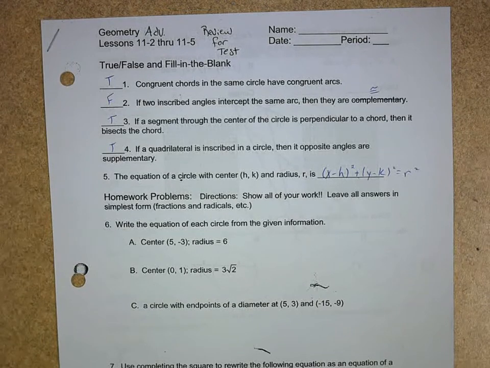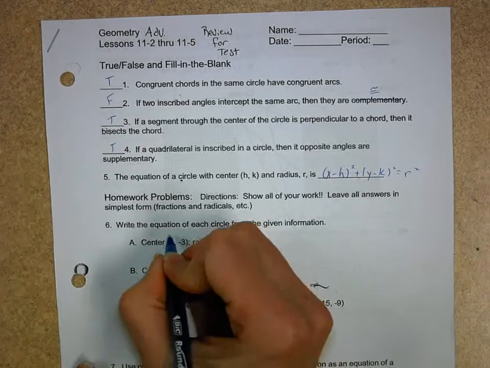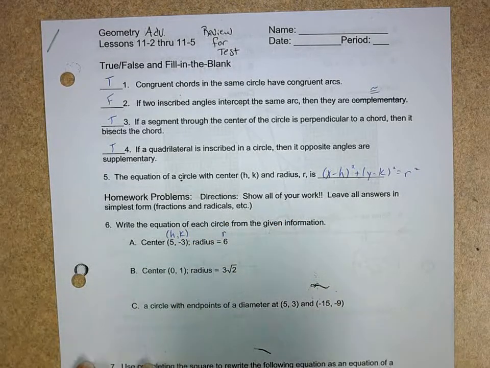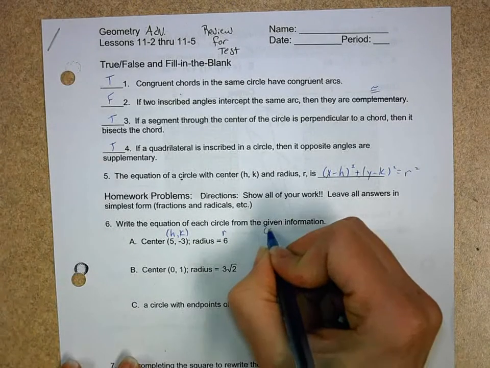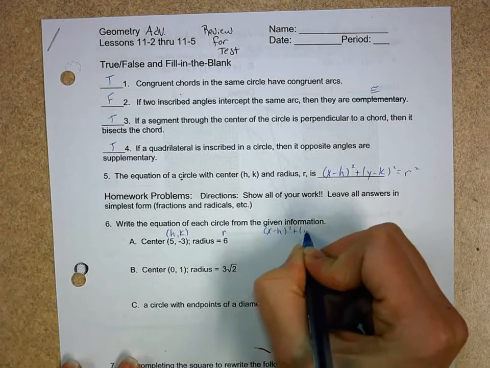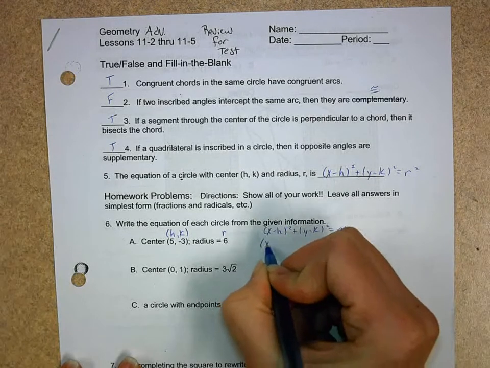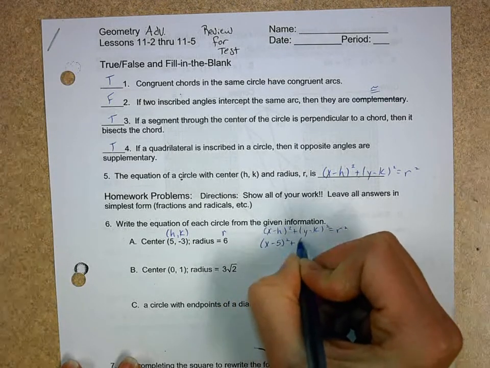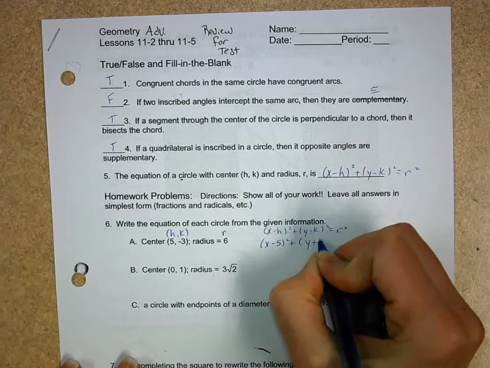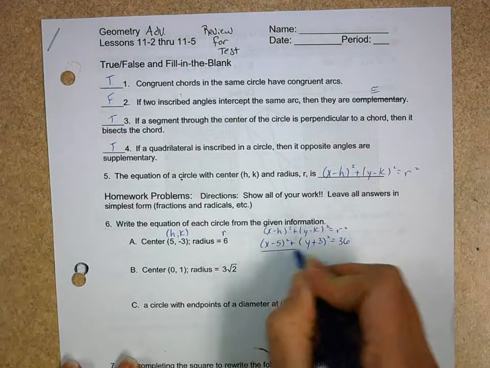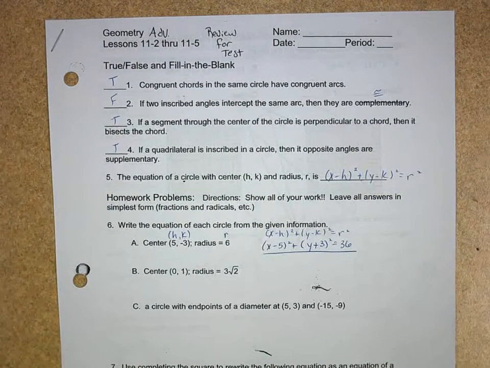So the first thing you're going to do is write the equation of the circle from the given information. So this is going to be h, this is going to be k, here's your radius, right? So when I do this, I'm going to plug it in. (x minus h) squared plus (y minus k) squared equals the radius squared. So I get (x minus 5) squared plus (y plus 3) squared equals 6 squared, which is 36. That's your first one.